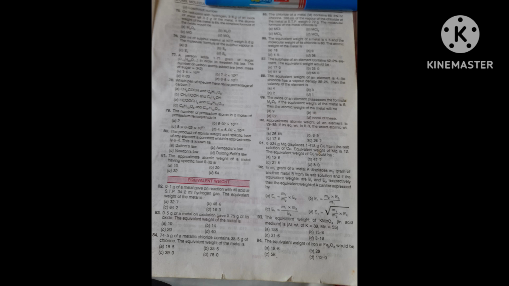Approximate atomic weight is equal to equivalent weight into valency. Atomic weight is given as 26.89, and equivalent weight is also given as 8.9. Then approximately valency will be 3, correct? Approximately valency will be 3. 26.89 divided by 8.9 comes to approximately 3.